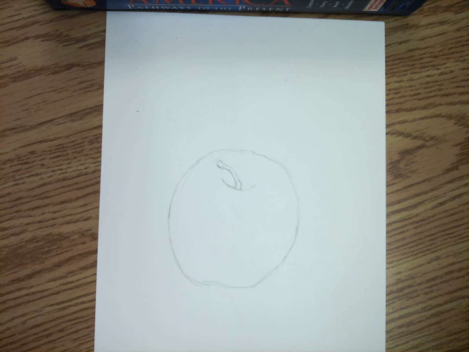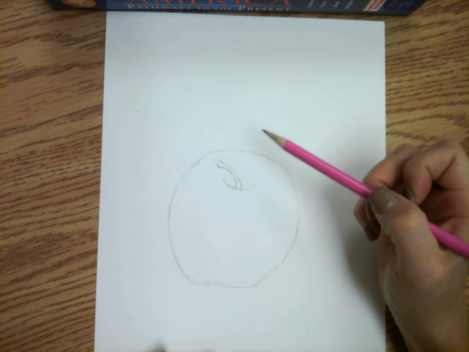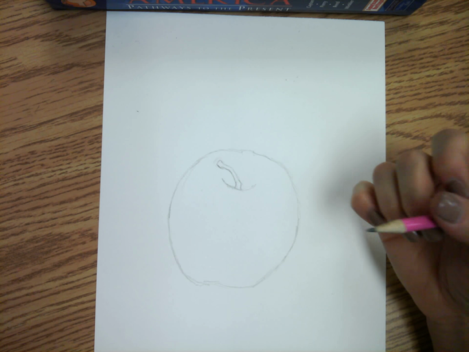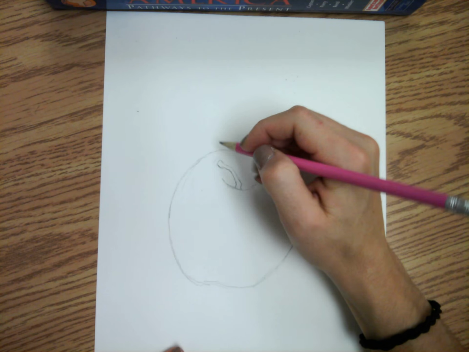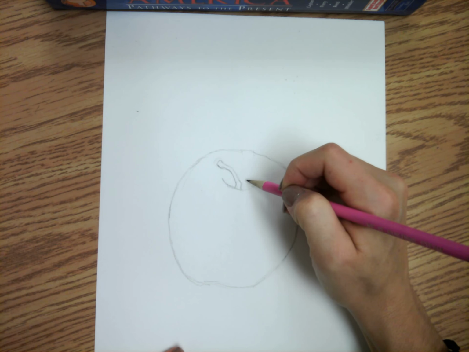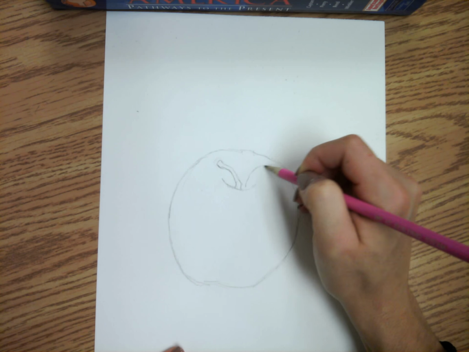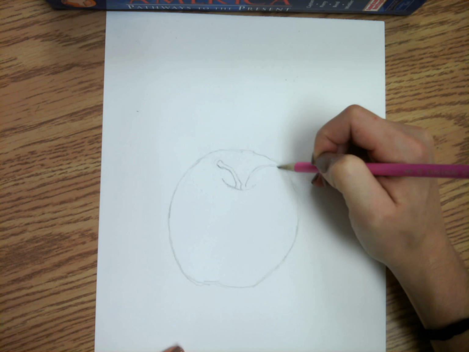Okay. So there I have the contour outline of my apple. Once this is done, I could begin shading. Remember that when I shade, I want to work with the natural roundness of the object. And I want to make sure that I'm creating an effect to show that the core sinks in and the rest of the apple comes up and over.